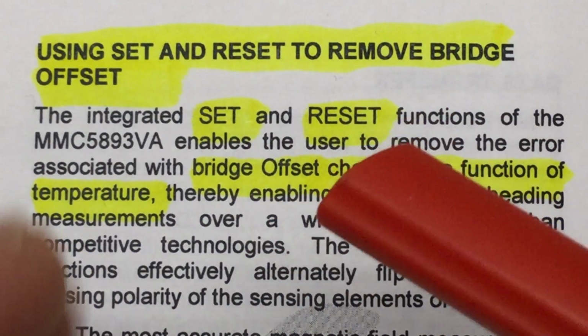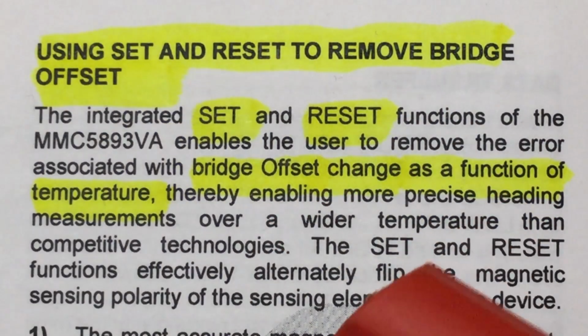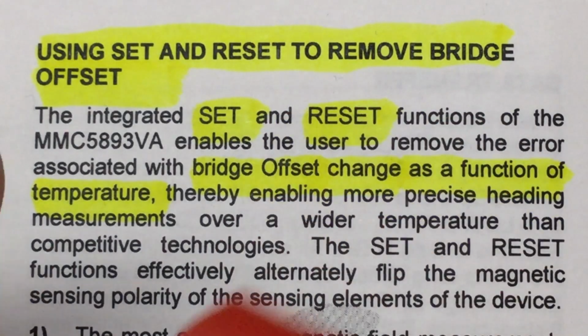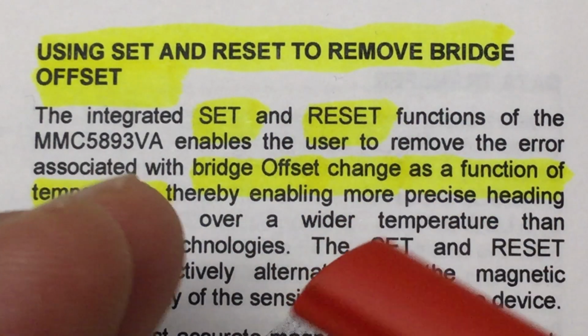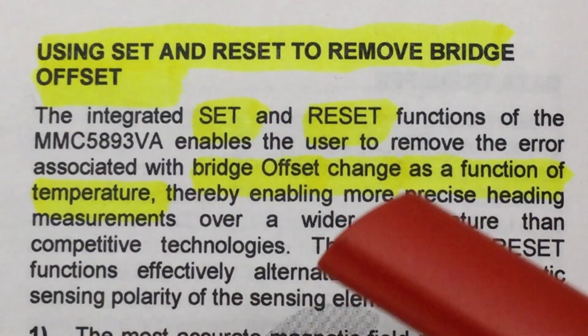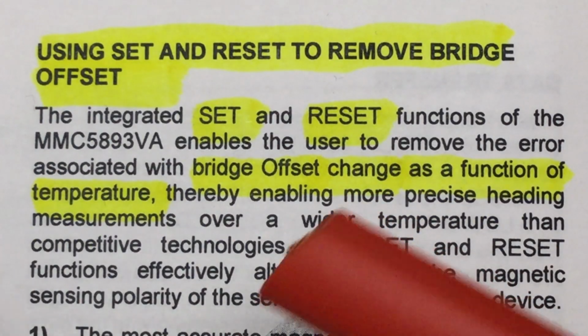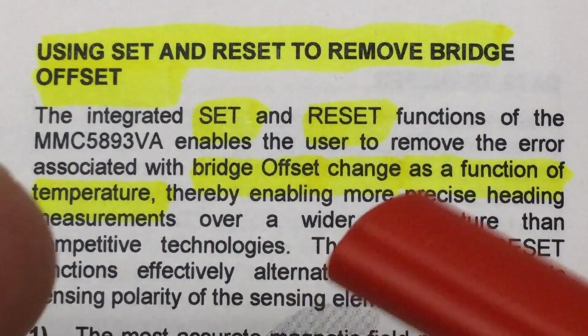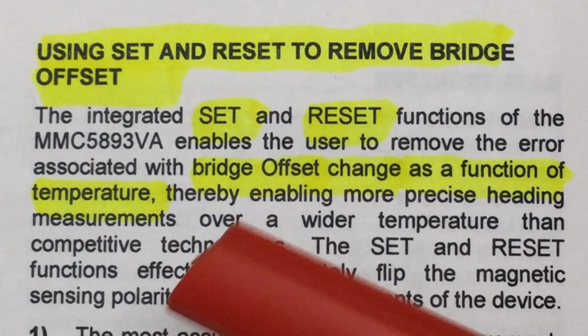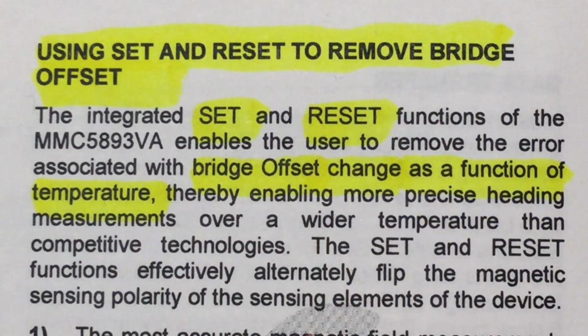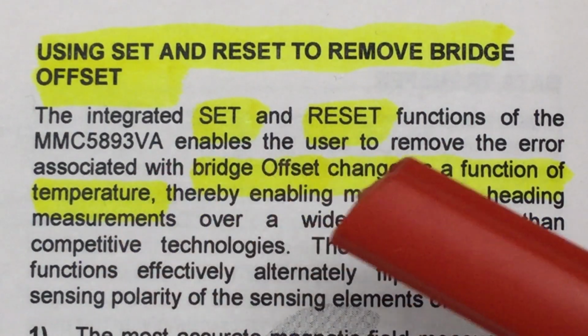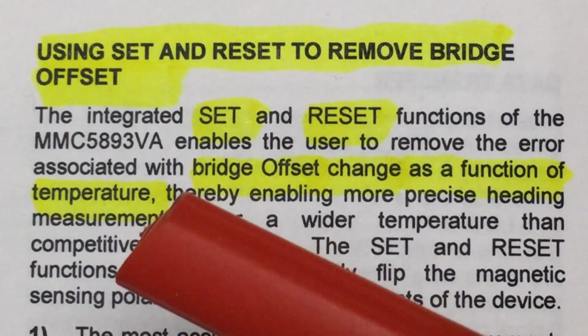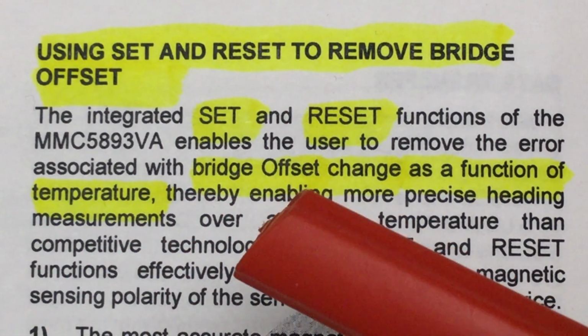in the datasheet. Video already carded, link in the description. And I won't repeat all that stuff, just watch the second part of the previous video again. I will pick up where we left off there. Anyway, we already know that we can use a set and reset to remove the error associated with bridge offset.